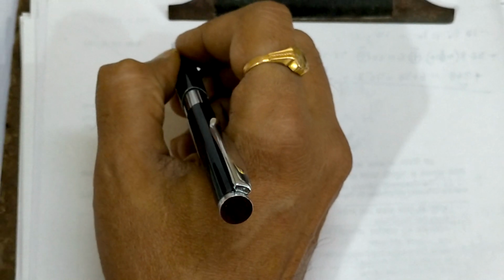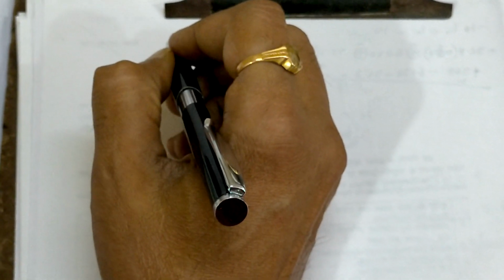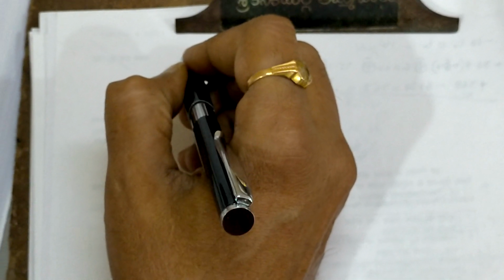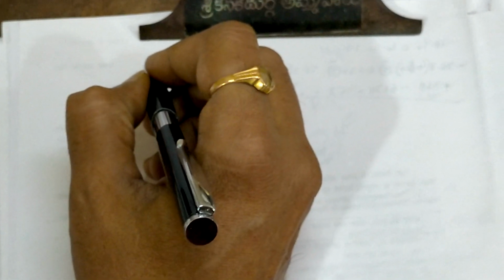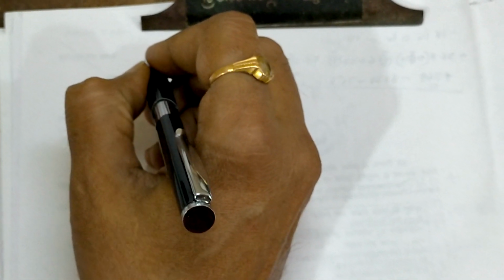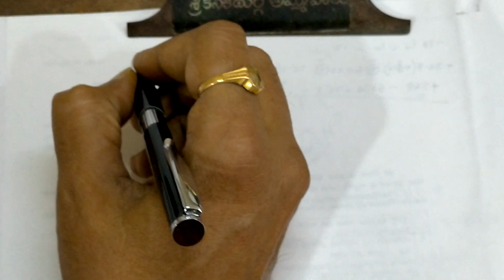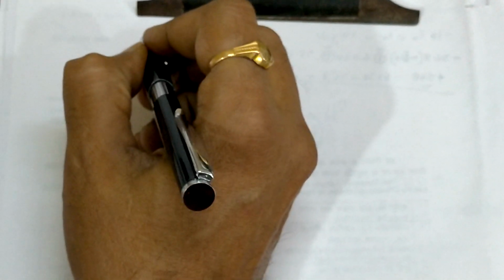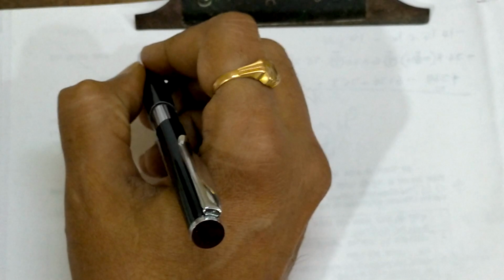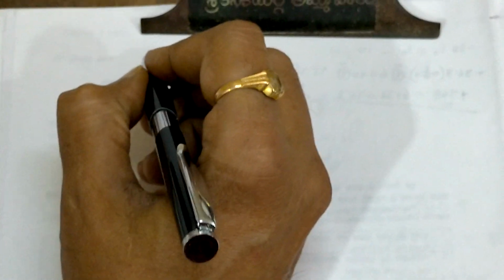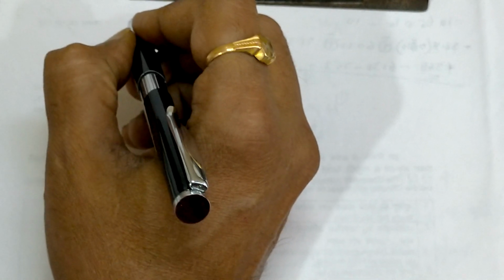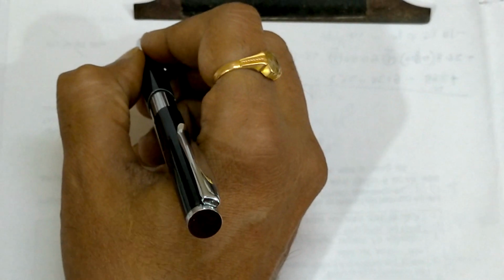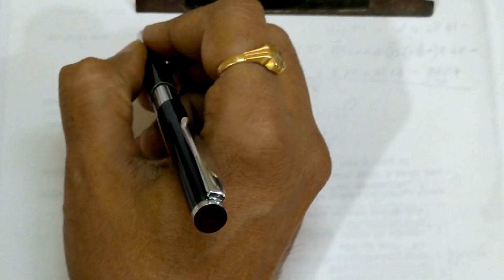So spontaneity is not defined by the first law of thermodynamics. That means the direction of the heat flow is not mentioned in the first law of thermodynamics. So normally in spontaneous processes, we conclude generally, not scientifically, that heat flows from high temperature to low temperature, gas flows from high pressure to low pressure, and water flows from high elevation to low elevation. This is called unidirectional. Unless you give energy or work, it cannot be reversed.